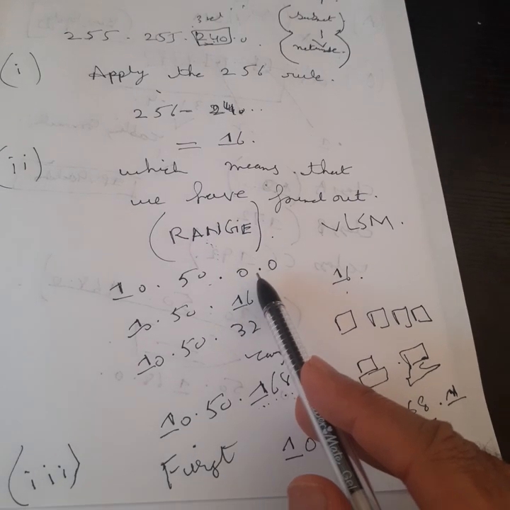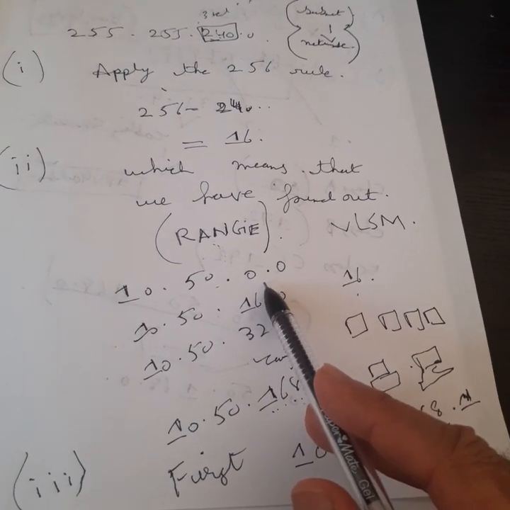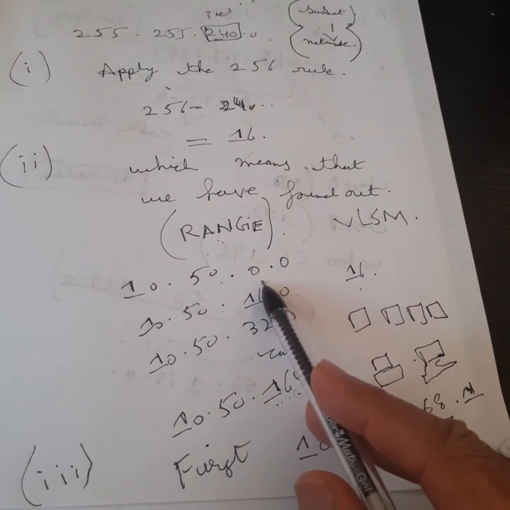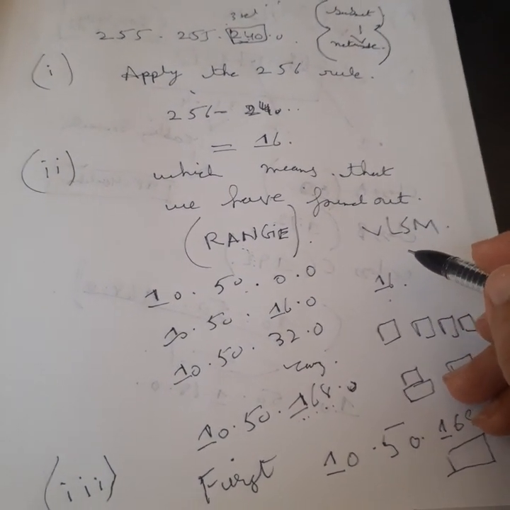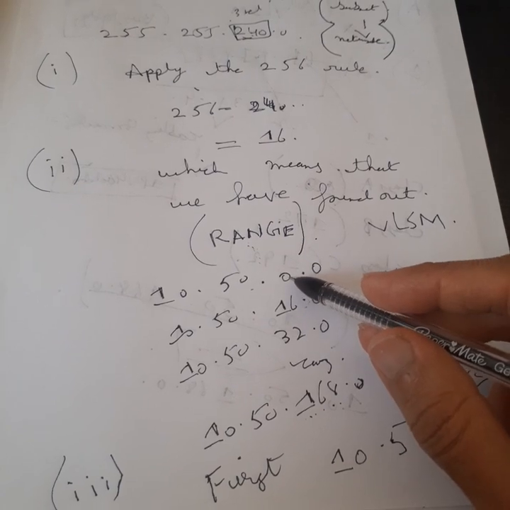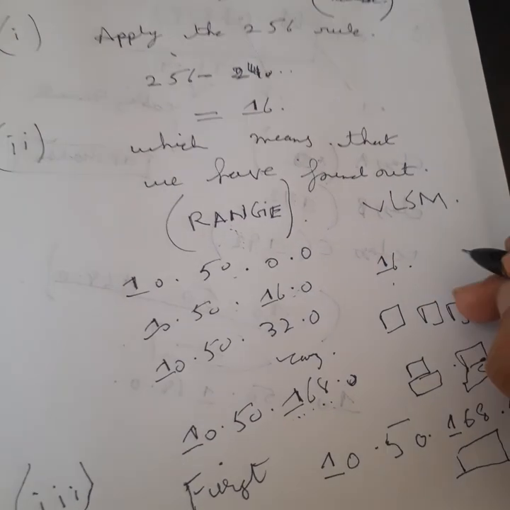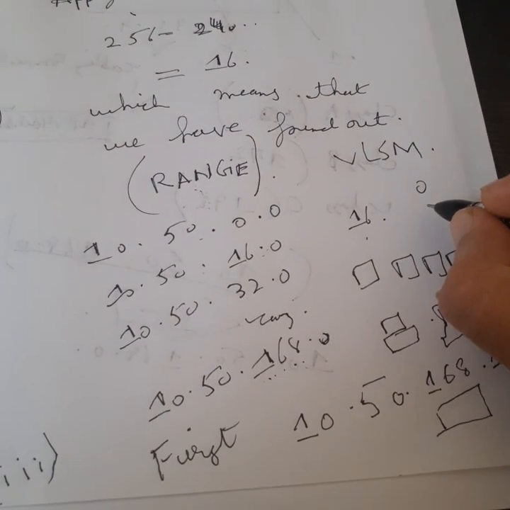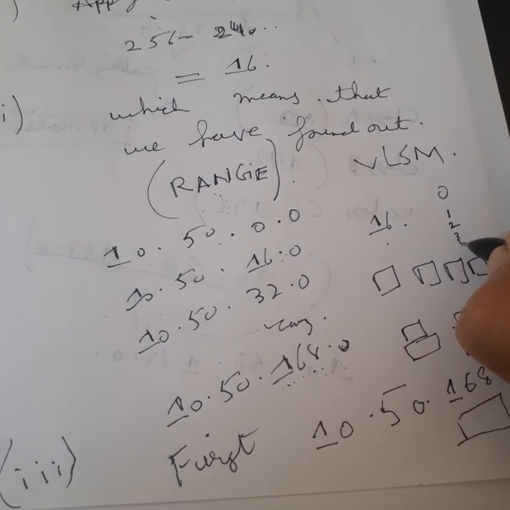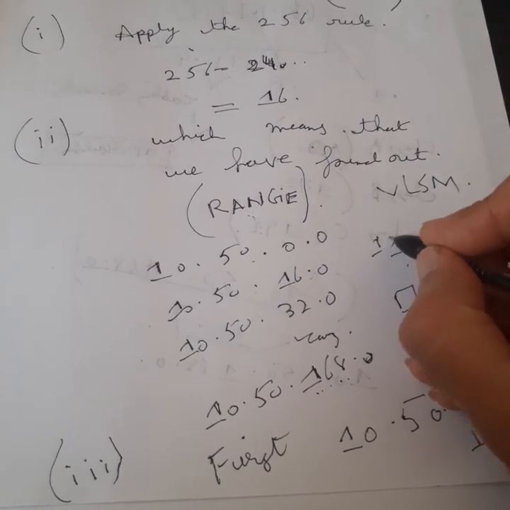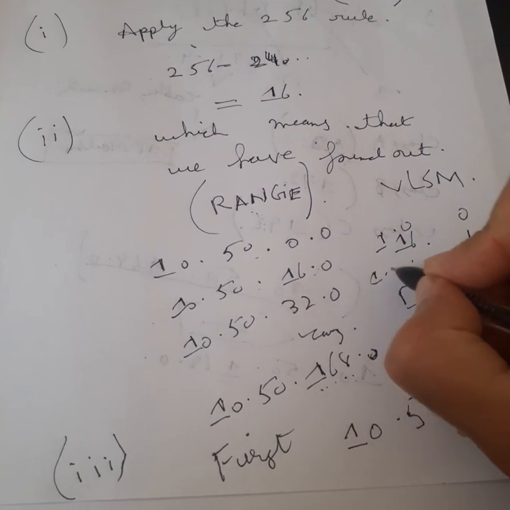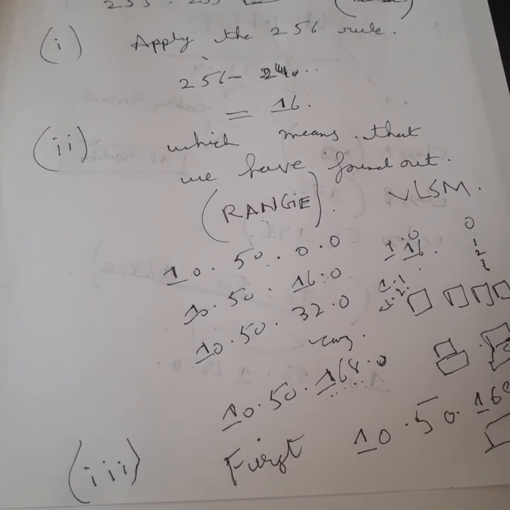Between 0 and 16 there will be a lot of IP addresses coming in, 1, 2, 3, 4, 5, 6, and in between, 1.0 is going to be 1.1, 1.2.